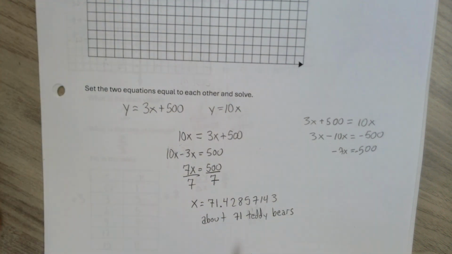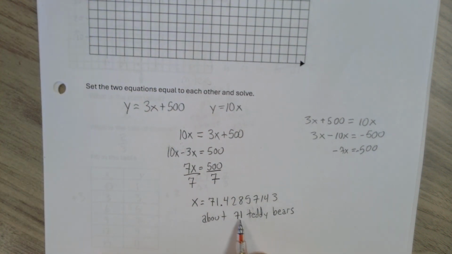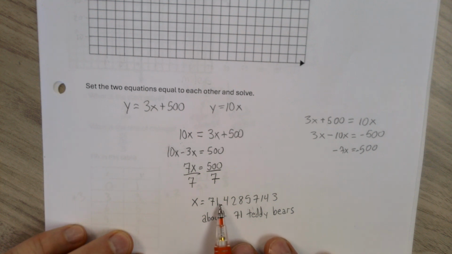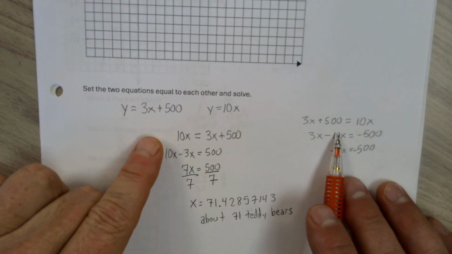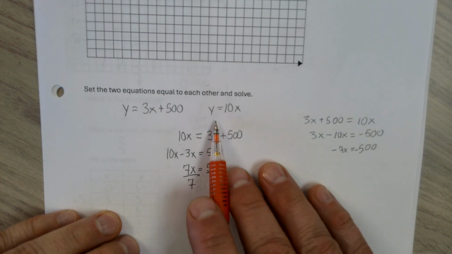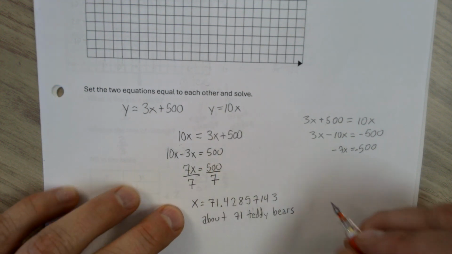So that's about when you're going to start making profit. It's a little bit after that, right? It's not exactly 71, it's 71.4. So at 71, you're not making a profit yet, but you're really close. At 72, you will be making a profit. And so for this one, I don't know if there's an advantage to plugging this number into the equations, other than this being a nice super easy equation, right?